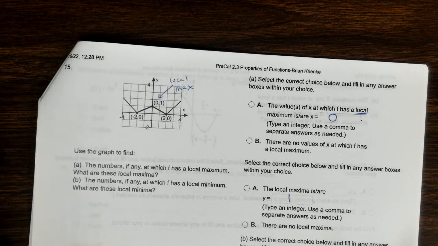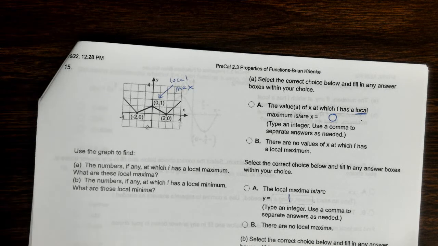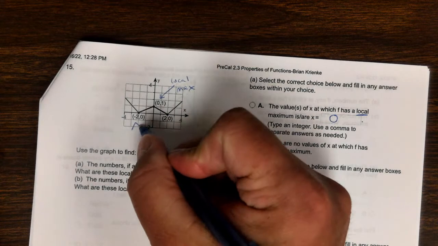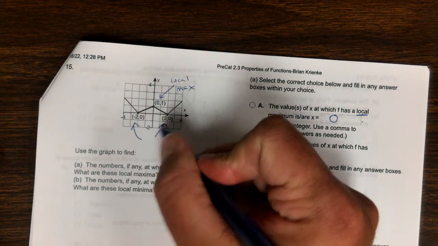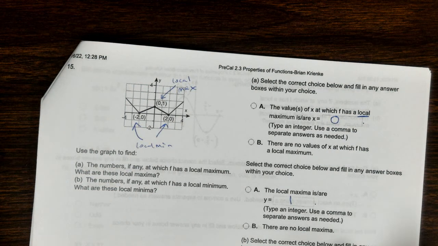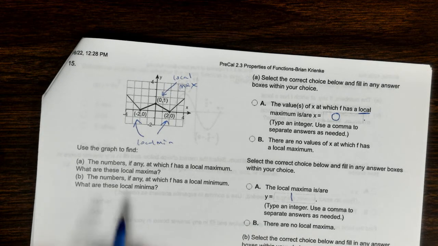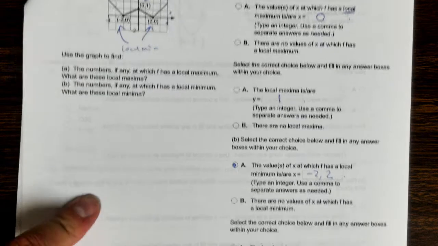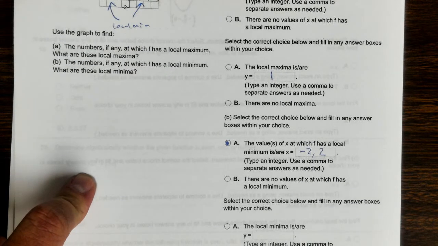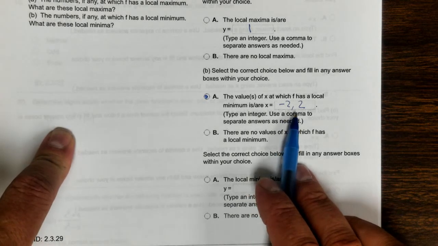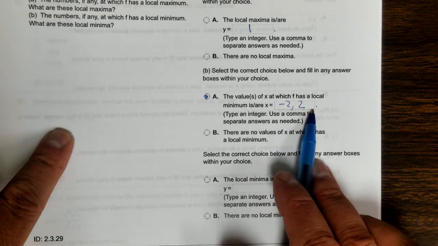So then the next one, for B, you have minimums at this spot and this spot. And so that's -2, 2. Don't use parentheses, we're just talking about x's. So right there at -2 and 2.